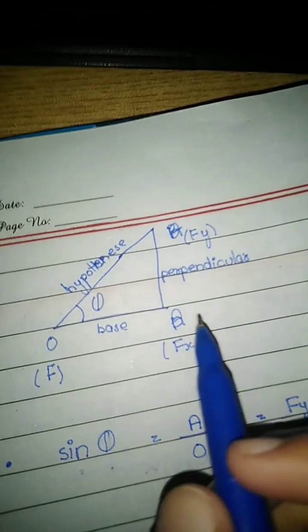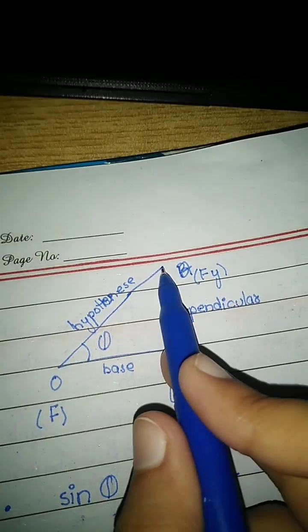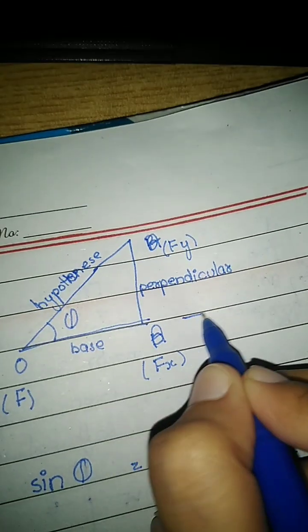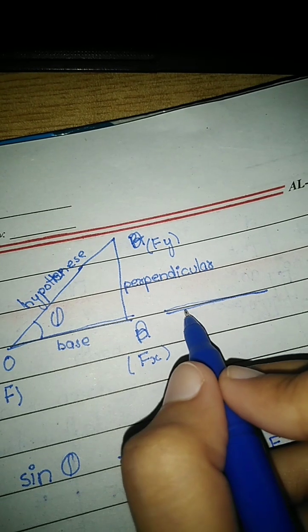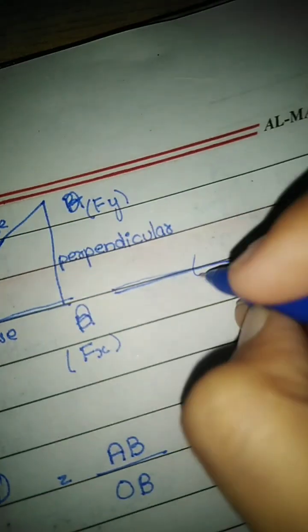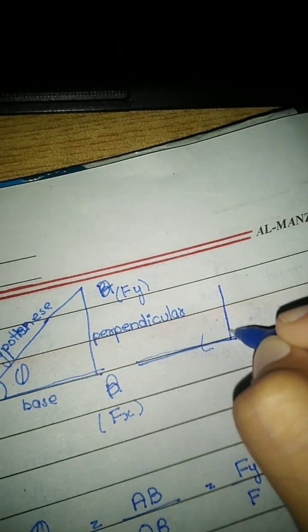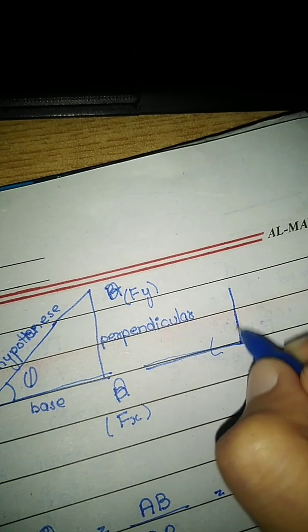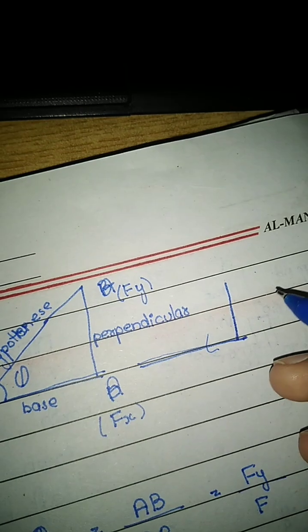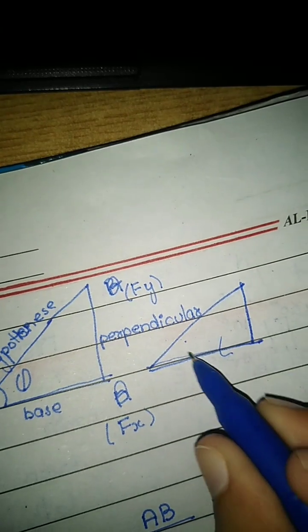Now let's talk about what the hypotenuse and the perpendicular are. First we talk about the base. The base is the basic line, the x-axis line, and the line that makes 90 degrees with the base is called the perpendicular. The line joining the base and the perpendicular is called the hypotenuse.